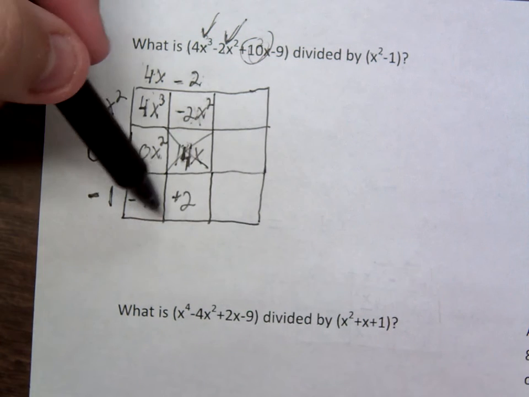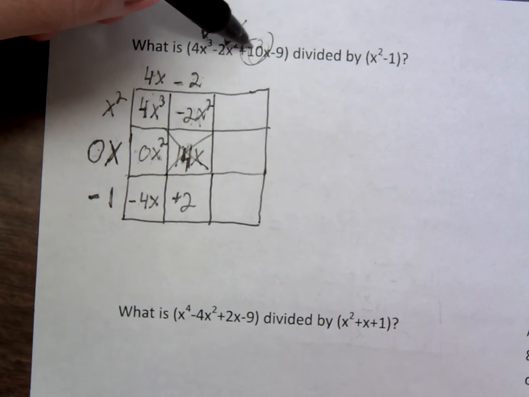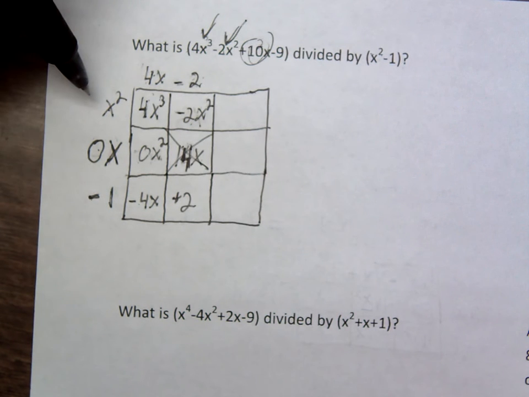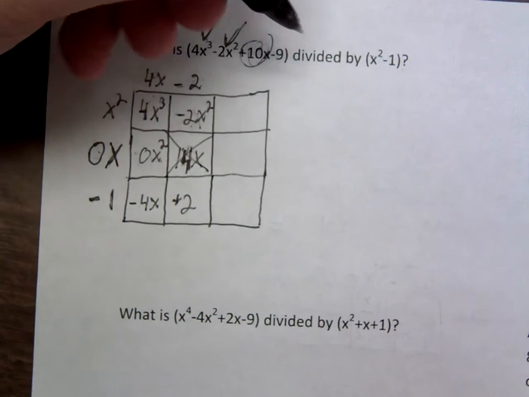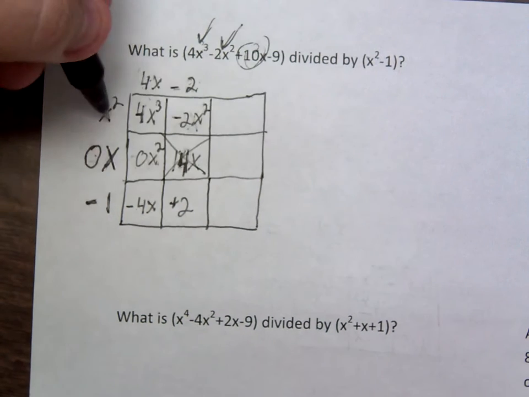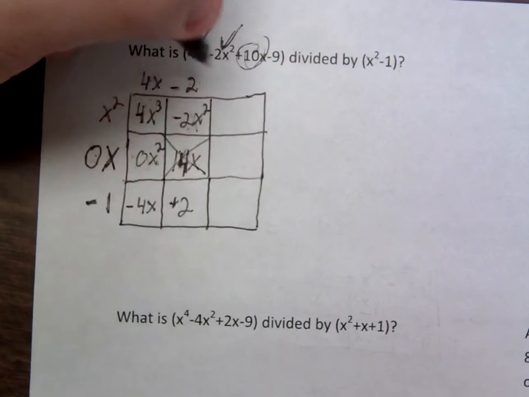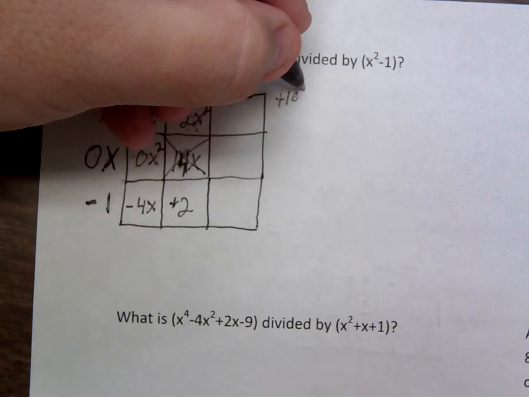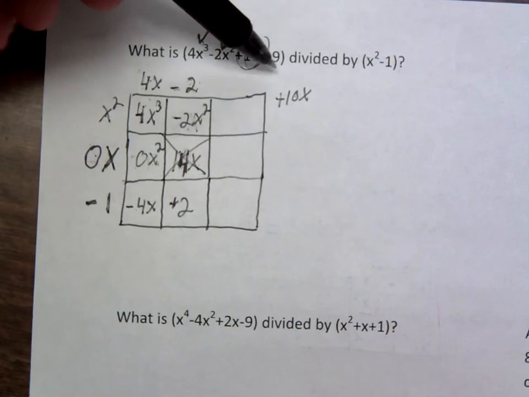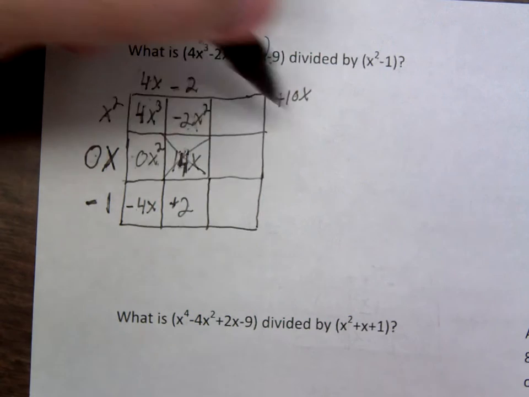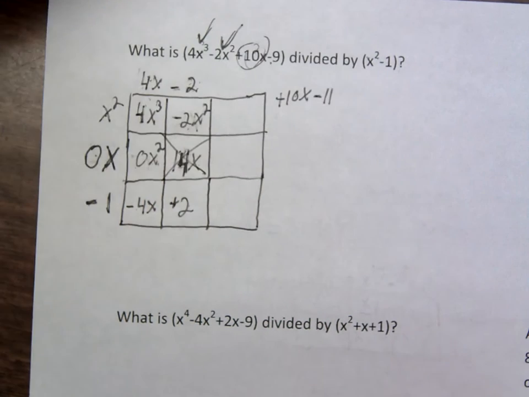So we had no way of creating this 10x. We're actually going to have to use a fraction at this point. So we would need a positive 10x, and we need a -9. Well, this is a +2. In order to get to a -9, we need to subtract 11.